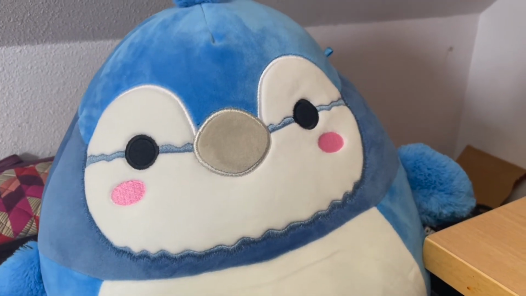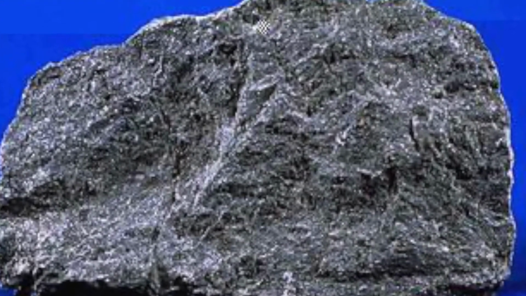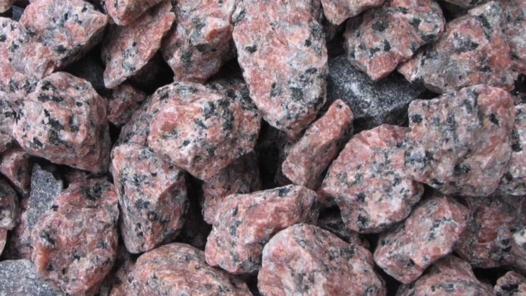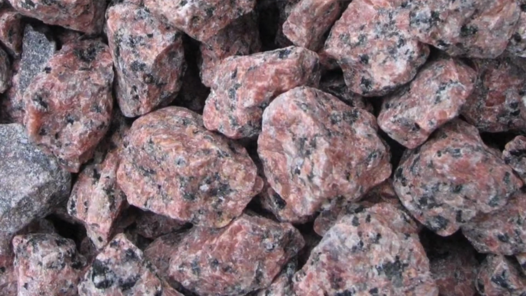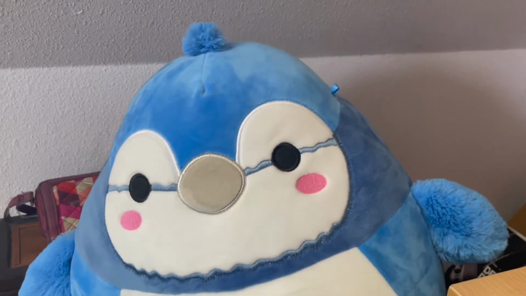What about igneous rocks? Ah, yes, the volcano rocks. These rocks are classified based on grain size, composition, texture, and where they were formed. Extrusive igneous rocks, like basalt, are formed on the Earth's surface, while intrusive igneous rocks, like granite, form inside the Earth. These rocks even cool at different rates, which aids in their diversity. Oh wow, I guess I shouldn't take that for granite.